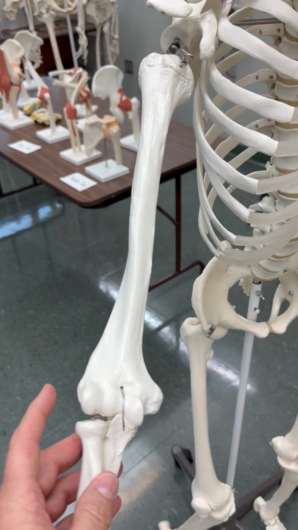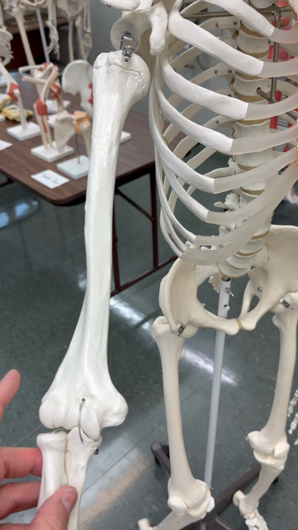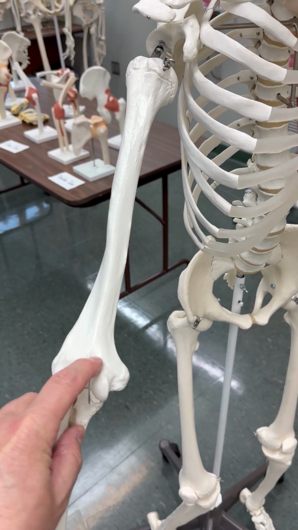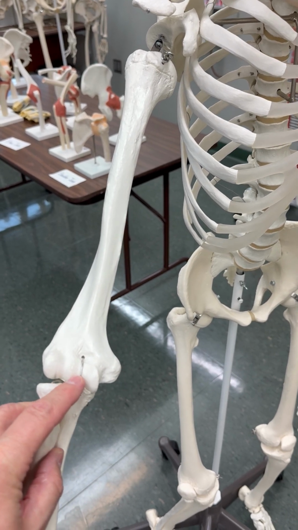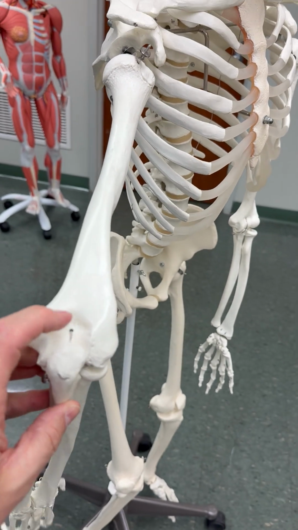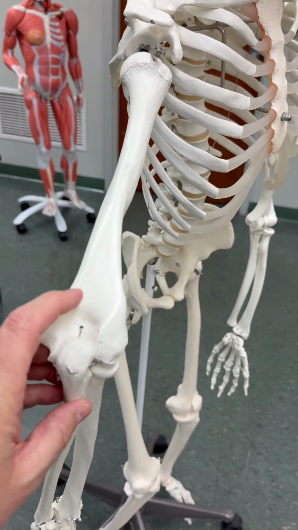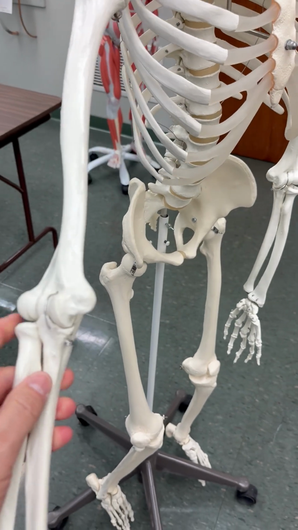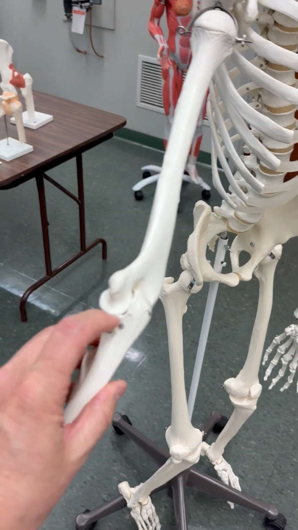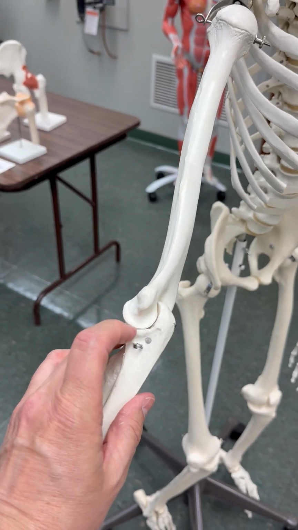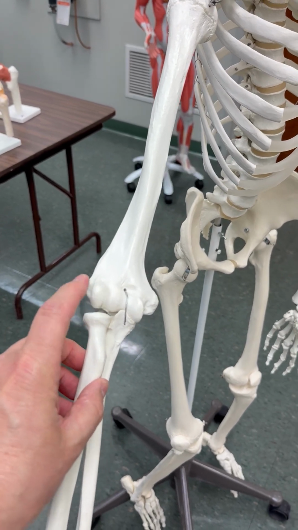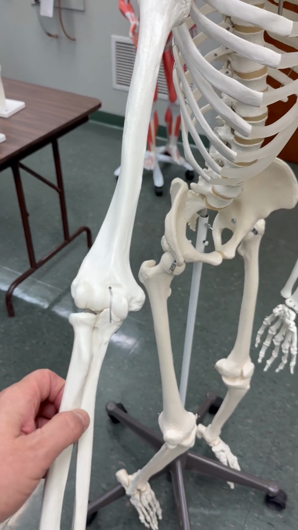We go down to the distal end of the humerus, and we have the capitulum, trochlea. We have the coronoid fossa, with the coronoid process of the ulna, and then we have the olecranon and the olecranon fossa, or olecranal fossa. So the humerus, we have the trochlear notch here that fits around the trochlea. We have the head of the radius that articulates with the capitulum.